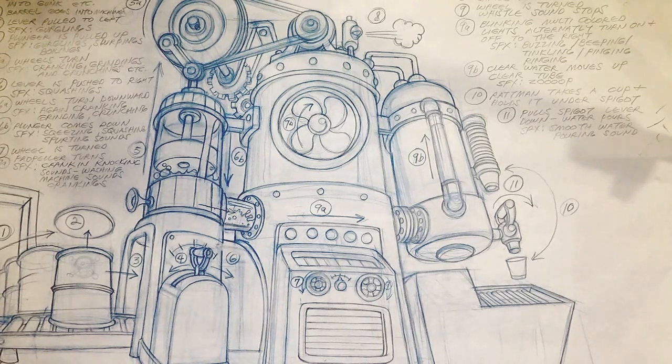Barrel goes into machines. Lever pulled to the left. Sound effects, gurglings. Plunger is pulled up. Effects, gurglings, slurpings, boilings. Wheels turn. Cranks, grindings, crunching. Lever is pushed to the right. Squashing. Wheels turn downwards again.